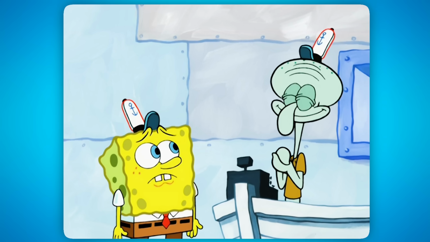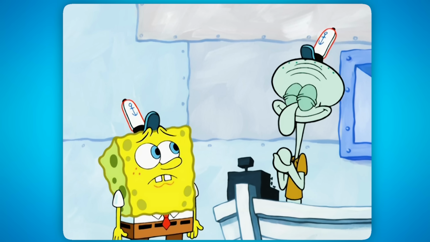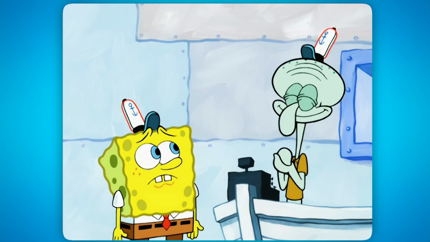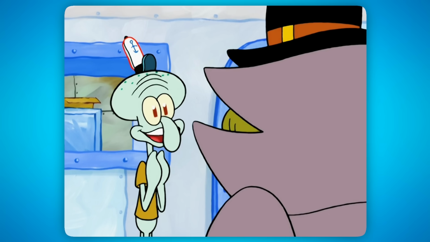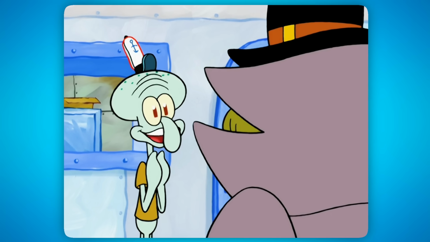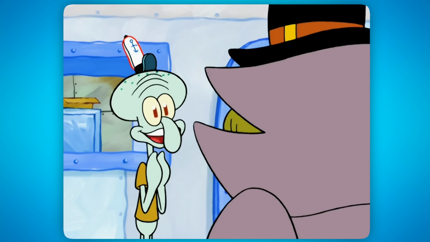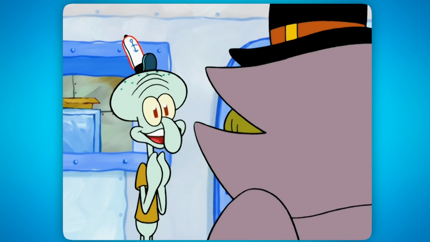Squidward gets super happy once a month on the third Wednesday, which makes SpongeBob suspicious because Squidward is never happy about anything. A mysterious cephalopod named Roger shows up at the Krusty Krab and tells Squidward, "Tonight's the big night," which sounds way more ominous than it should for what turns out to be a glorified club meeting.